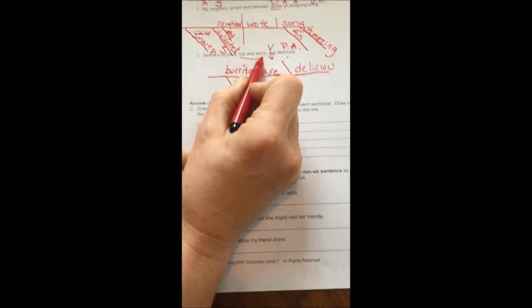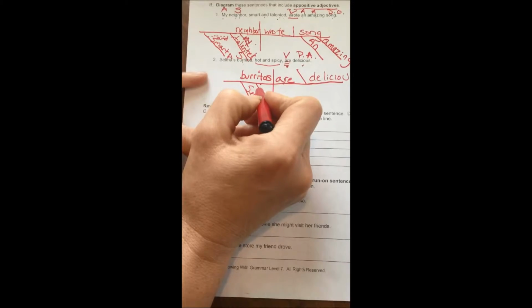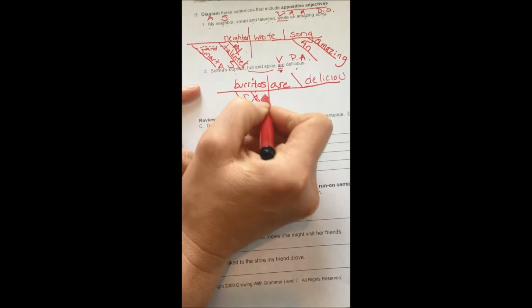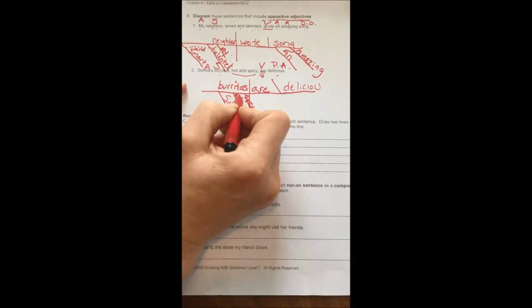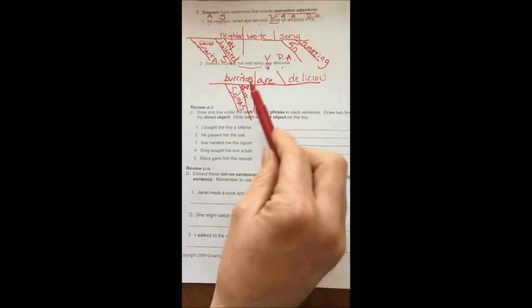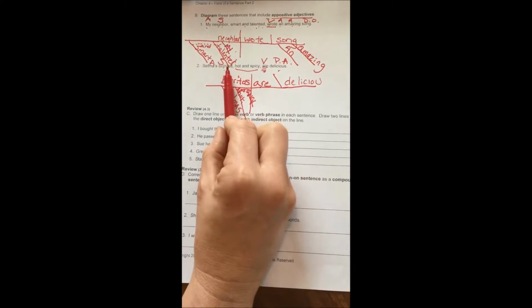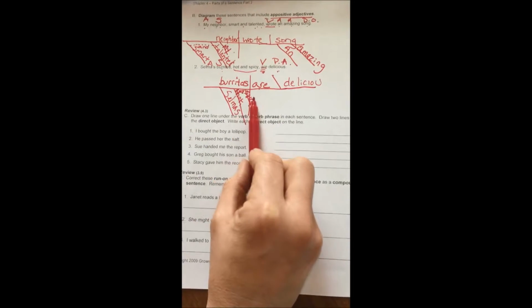Okay, now I need to go back and see what these other words are. Well, burritos are being modified by Selma. This is a limiting adjective. So we're going to put that over here. And then we see this appositive, hot and spicy. So again, hot, spicy, and it should be connected with and. And again, I didn't give myself enough room, so make sure you do that. Don't do it the way I did it. It should look a little better than that, okay? So appositive adjectives, that's all we're doing is we're putting those adjectives that come after the noun, modifying the noun underneath it.